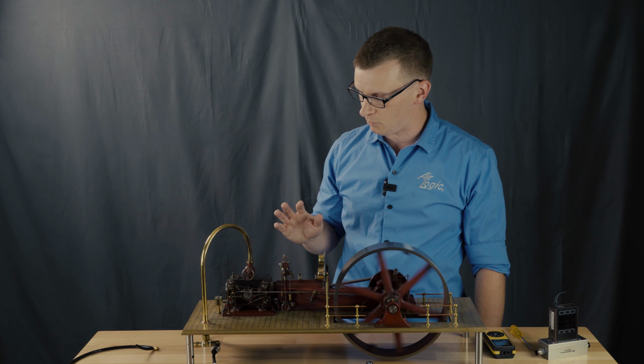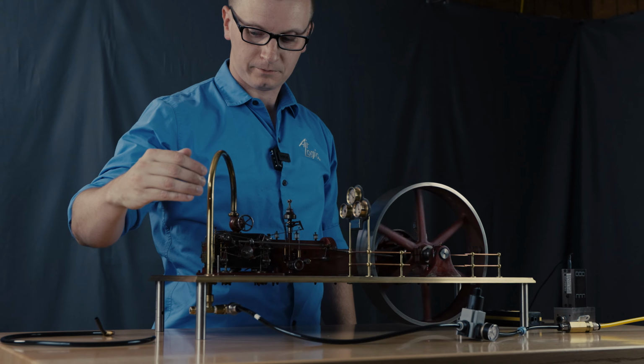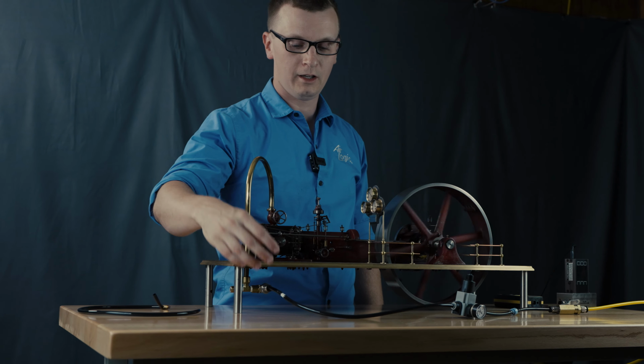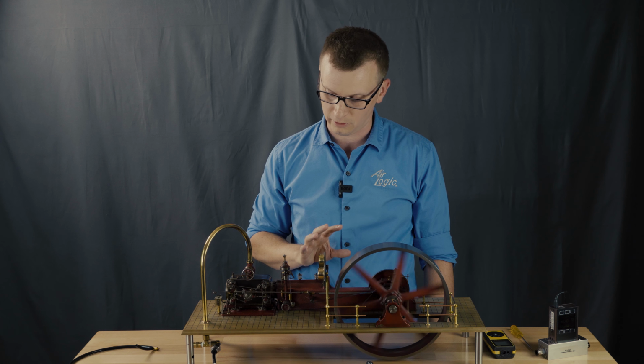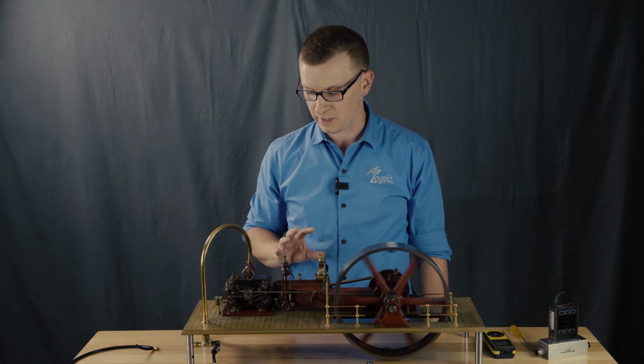So this is a great way if you are trying to poke-yoke your assembly, if you're trying to outsource your assembly and you want to make sure that your equipment's going to have the right flow rate and ultimately operate at the right speed for your system.